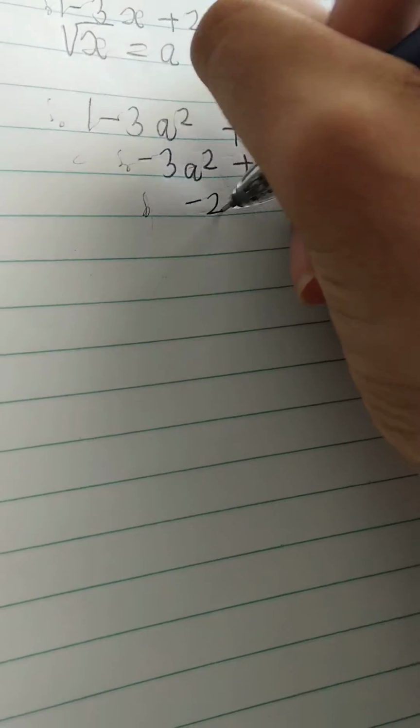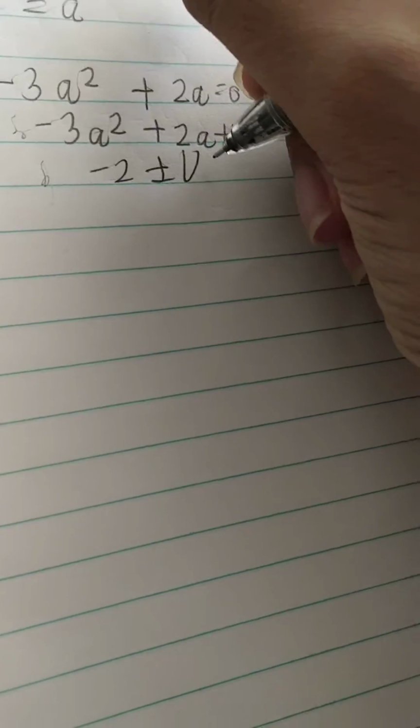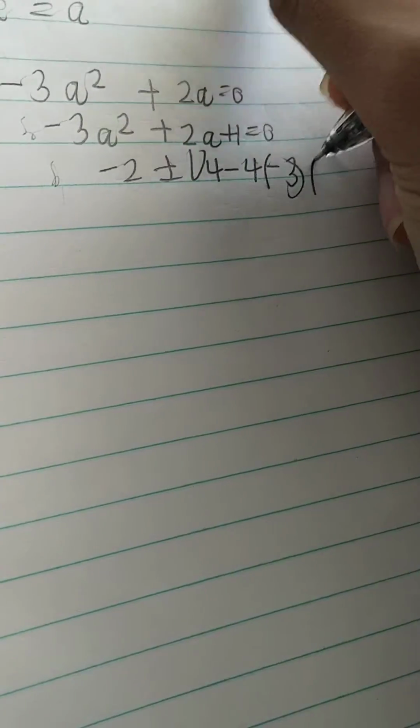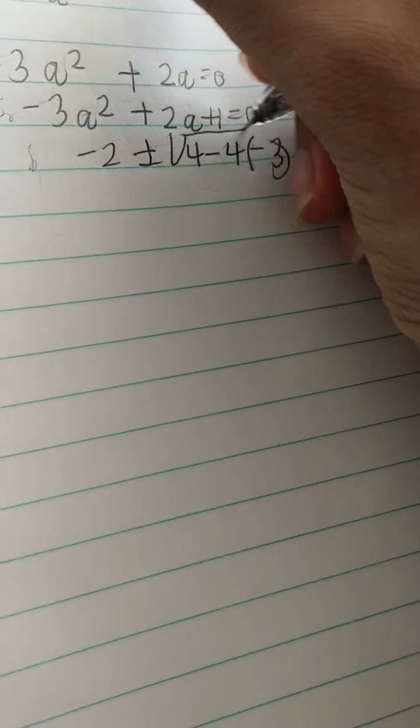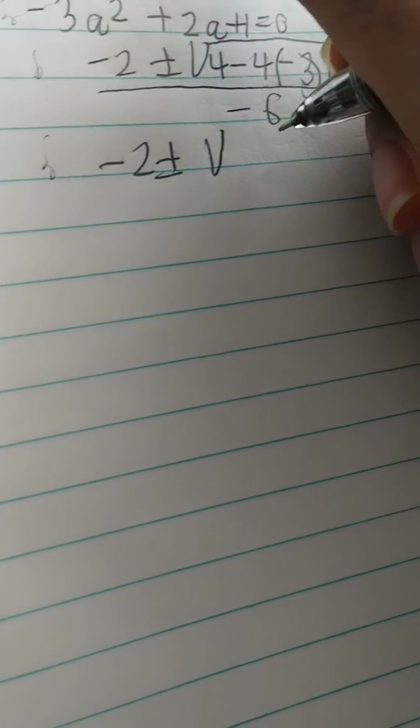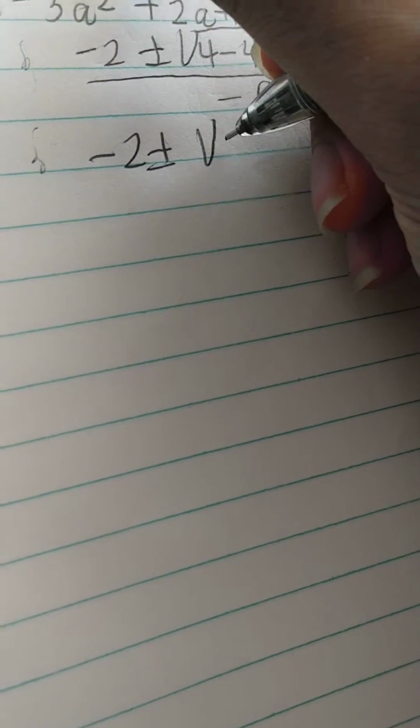We can factorize this, but let's use the quadratic formula. Therefore, minus b, which is minus 2, plus or minus the square root of b squared, which is 4, minus 4 times a, which is minus 3, times c, which is 1, all over 2 times minus 3, which is minus 6. Tidy it up. Therefore, minus 2 plus or minus the square root of 4 minus minus 12, which is 4 plus 12, which is 16, all over negative 6.